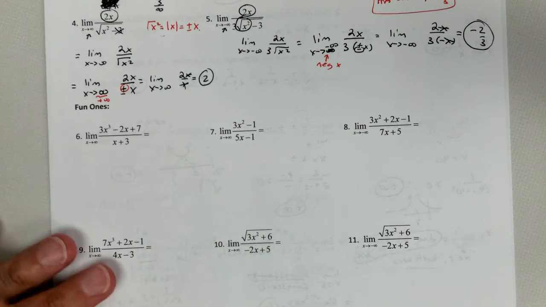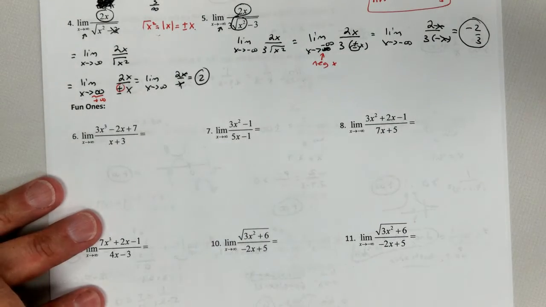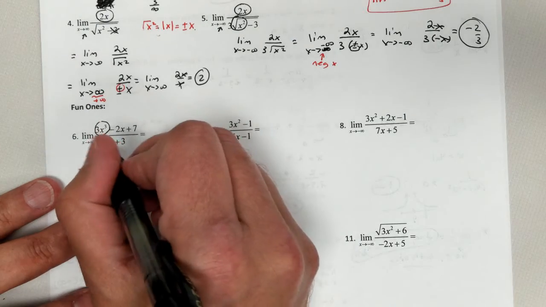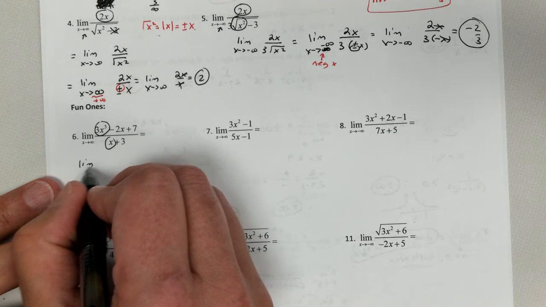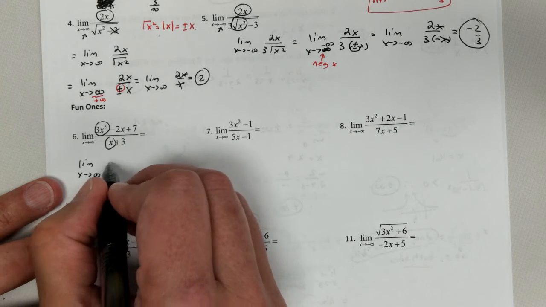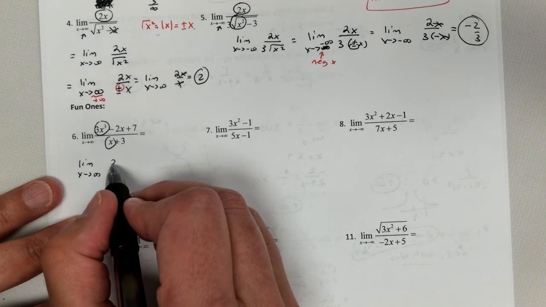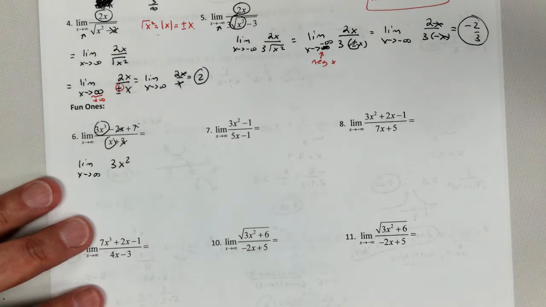All right. What happens if we have a problem like number 6 here? So let's take a look. If I look at what matters the most, I've got this 3x squared and this x down here. That's all I really care about. Now, if you're really good, you can simplify it. This becomes 3x squared over x, or just 3x. I don't care about the rest. I'm just going to simplify that.